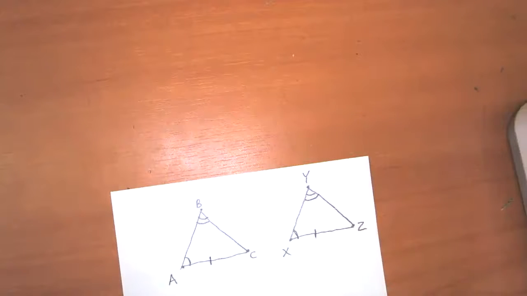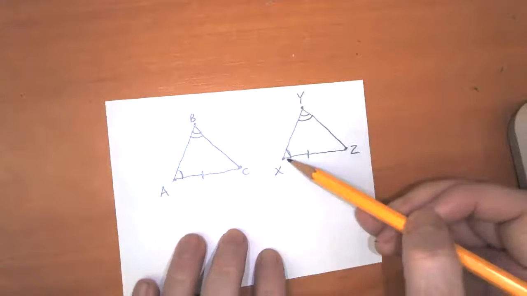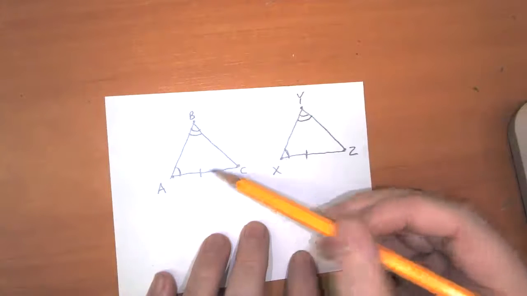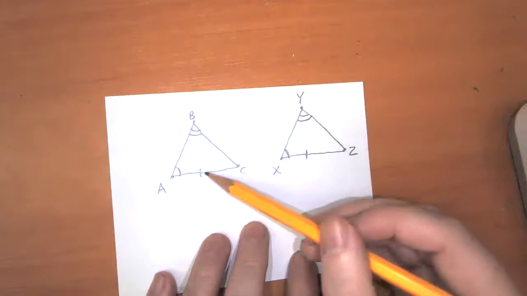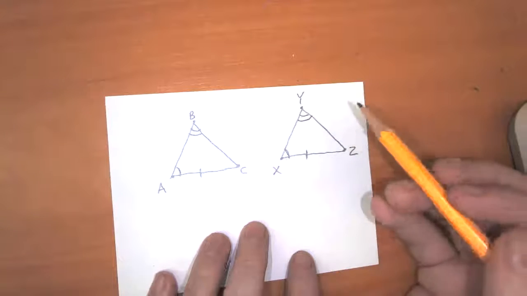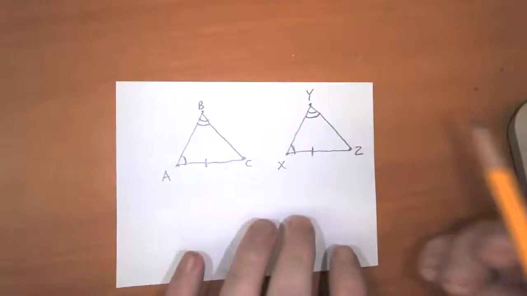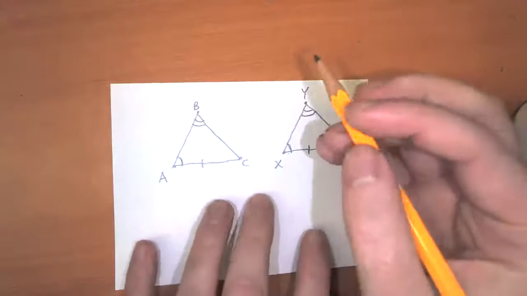All right, so here I've got two triangles, and so angle A is congruent to angle X, angle B is congruent to angle Y, and AC is congruent to XZ. Notice in both of these, the side is not between the two angles. We couldn't have a situation where in one triangle the side was between the two angles, but in the other one, it was not. And let's see if we can convince ourselves that these two triangles have to be congruent.